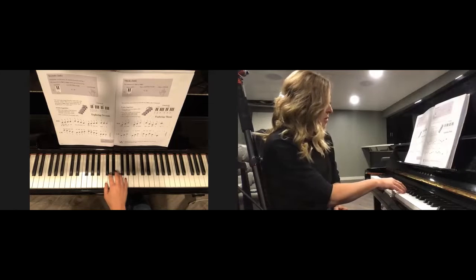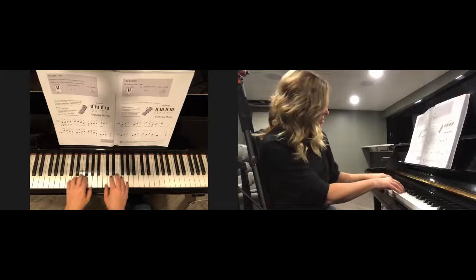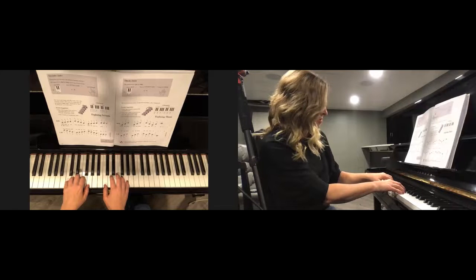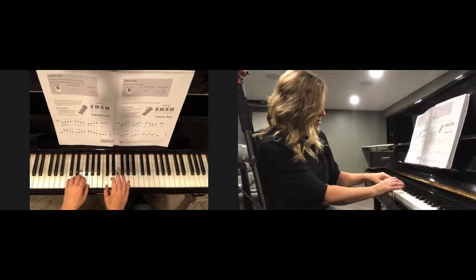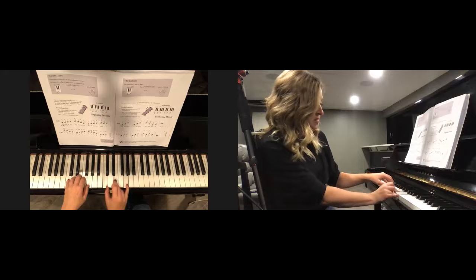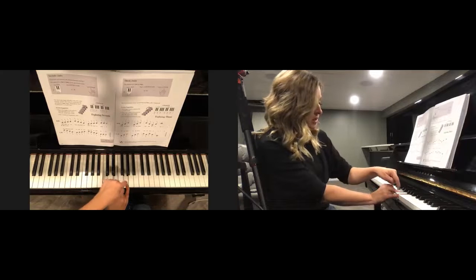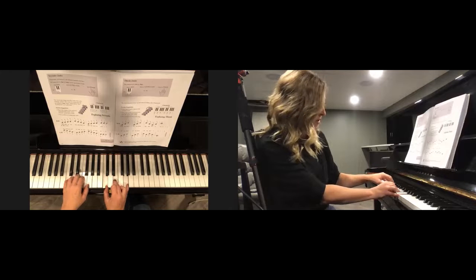Okay, so Exploring Thirds, this song deals all with thirds in our same position, thumb on C in the right hand, 5 on C in the left hand. And then we're skipping. So we're only going to be using fingers 1, 3, and 5. We won't be using the 2. We won't be using the 4.